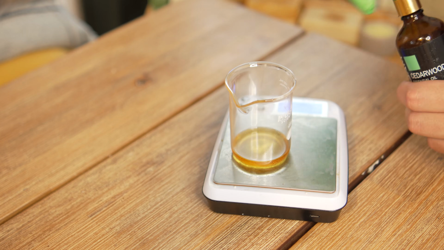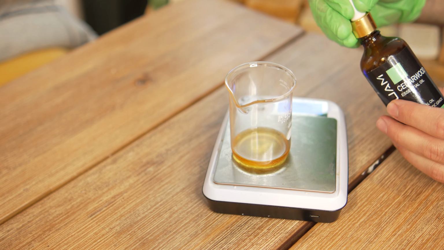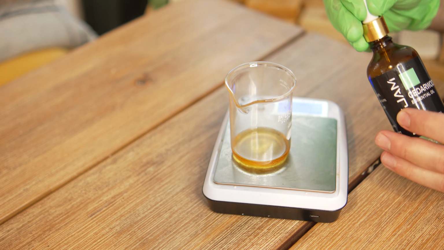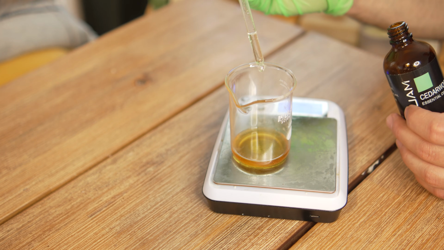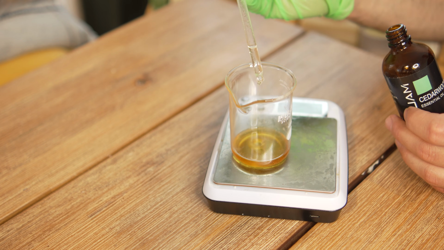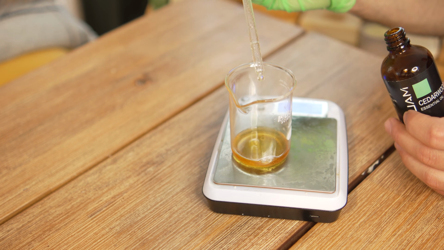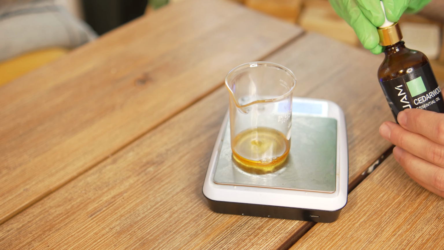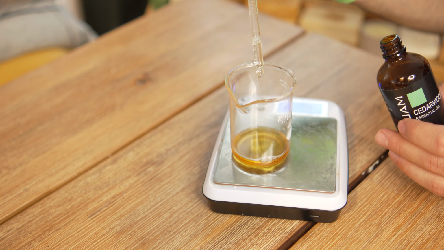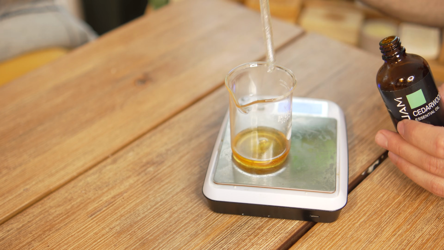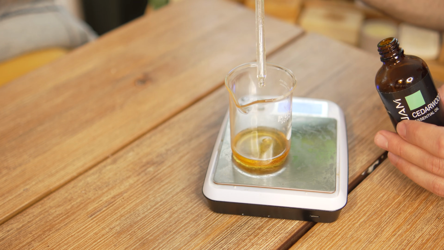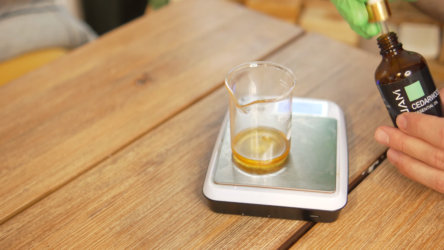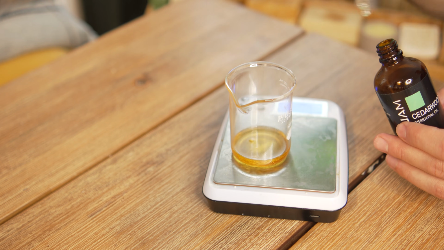Then we're going to go ahead with cedarwood essential oil, and for that we're going to use 20% cedarwood essential oil, and cedarwood is also high in cedrol, which is of high molecular weight and is going to make our whole essential oil blend more long lasting. But apart from that, we add cedarwood because it's very dry. It's very dry and it makes everything linger in the air. It makes everything more intense, basically. So we're gonna add 4 grams of cedarwood.